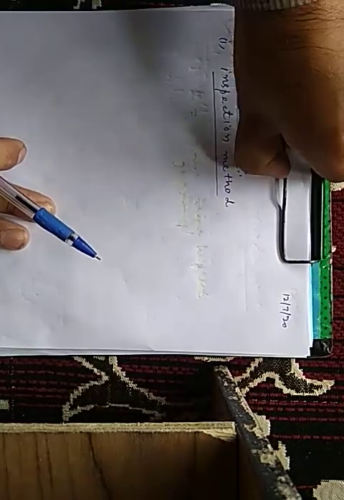Dear students, today we are going to learn calculation of mode in case of discrete series, and there are two methods to calculate modal value in case of discrete series. Number one is inspection method.